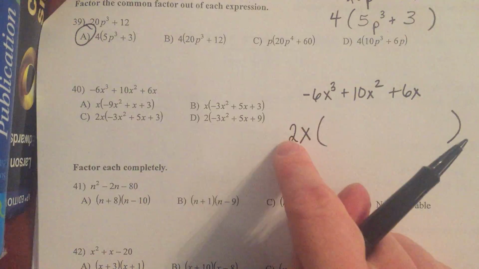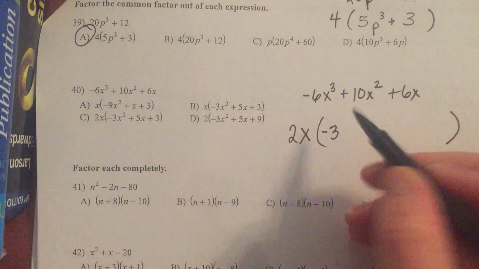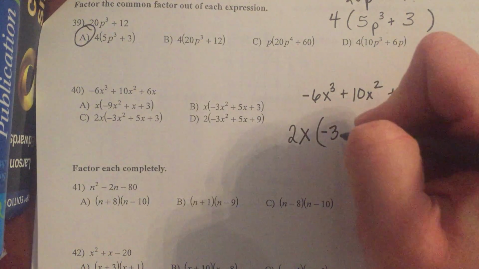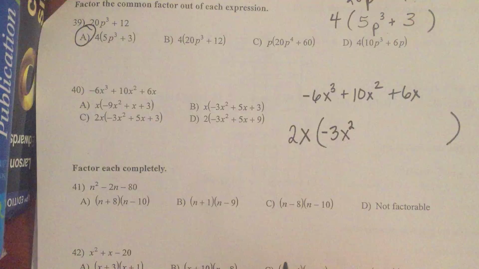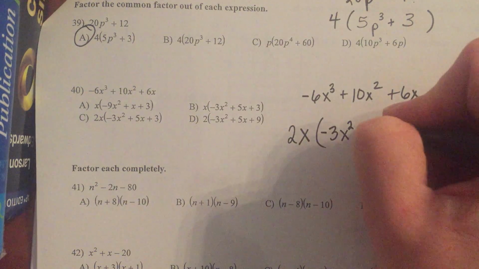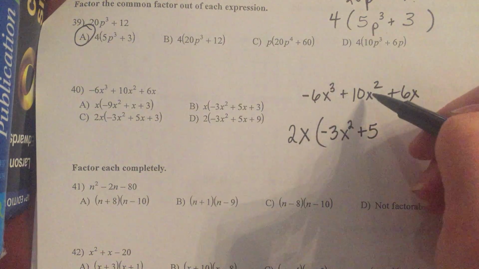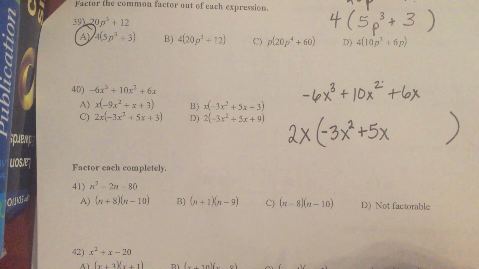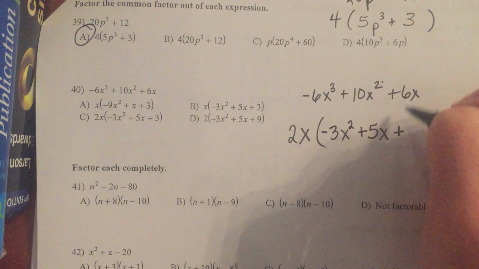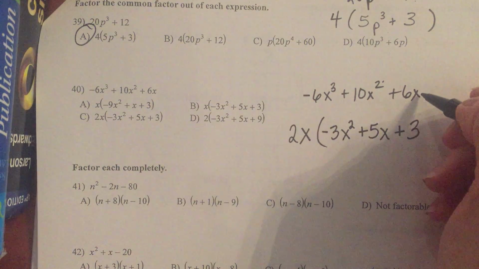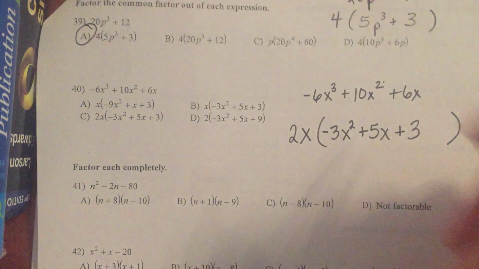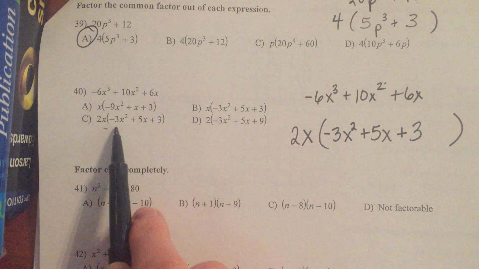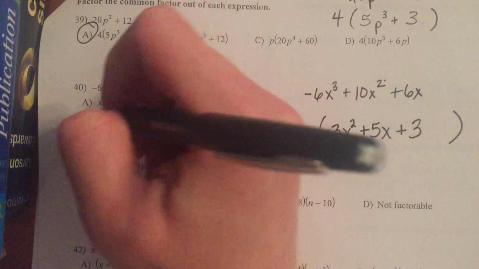So -6 divided by 2 is -3. If I'm multiplying x by itself 3 times, but I divide 1 out, now I'm only multiplying x by itself 2 times. 10 divided by 2 is 5. If you were multiplying x by itself twice, but you divide 1 out, you're only left with one of those, so x to the first. 6 divided by 2 is 3, and if you had an x but you divide it out, well then you don't have one anymore. So this is the answer I'm looking for, right here. 2x times -3x squared plus 5x plus 3.